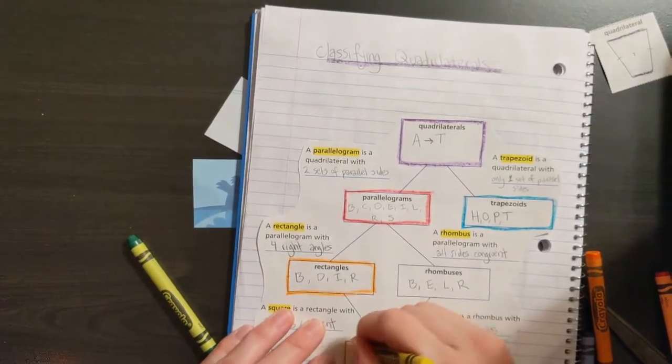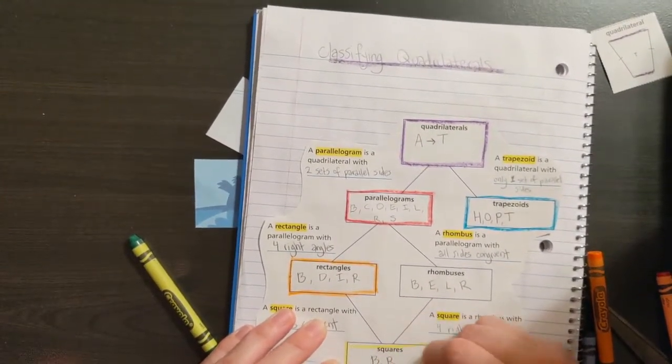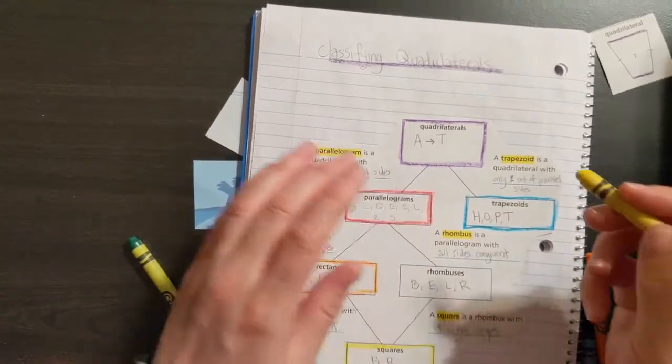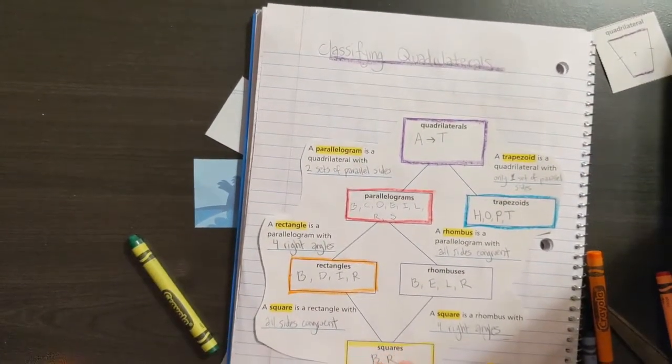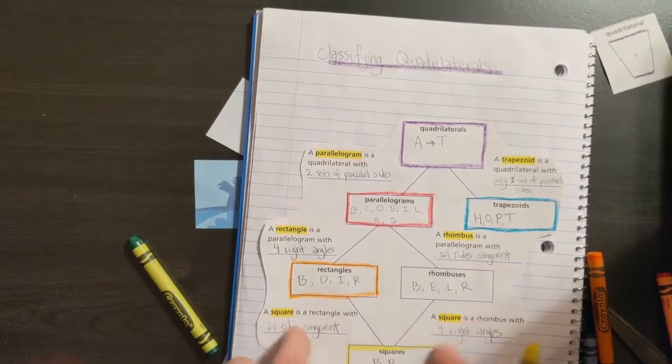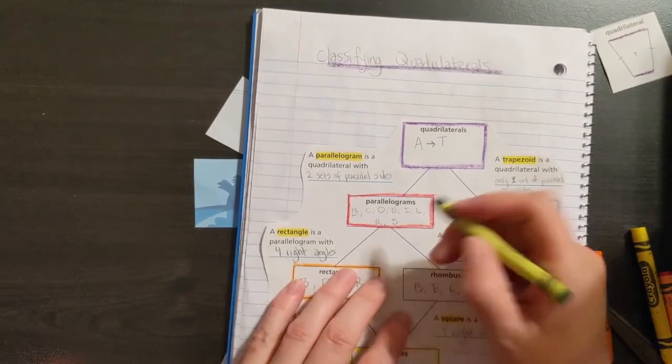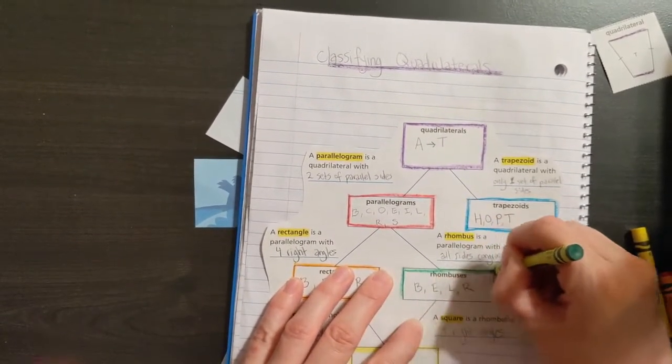Squares, which are down here. Squares are in two places, don't forget. Squares are at the bottom, and oh, I guess they did only mention once. Sorry, it's just that it gets mentioned twice right there. And then what's the last one? Rhombus, which was green.